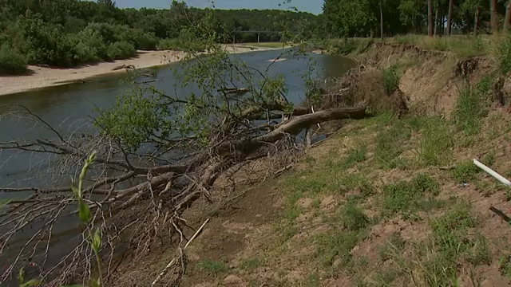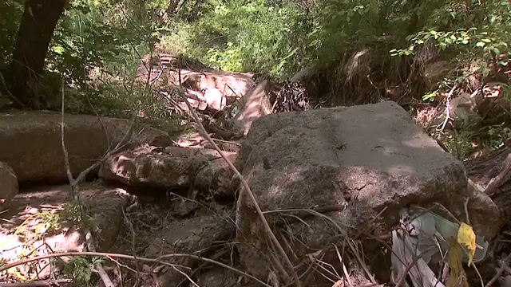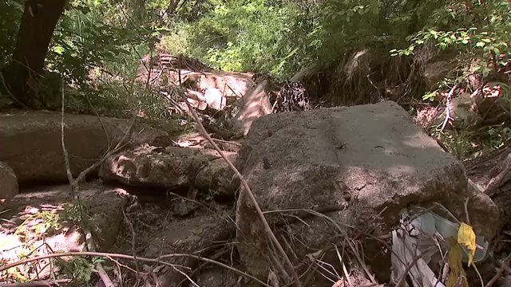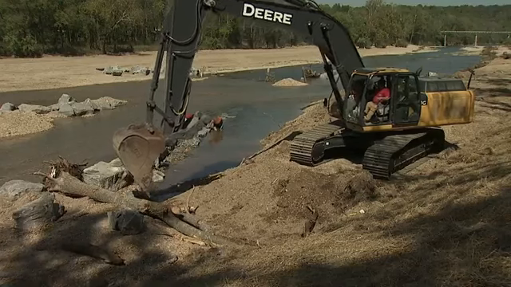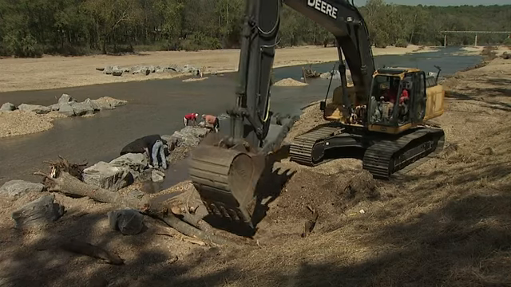Coming up next is When Good Streams Go Bad. We'll take a closer look at what happens when a stream is no longer in balance. Part 3 in this series will show the techniques and steps for natural stream restoration.